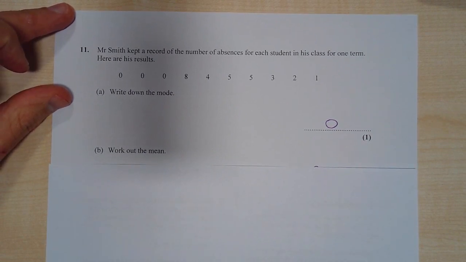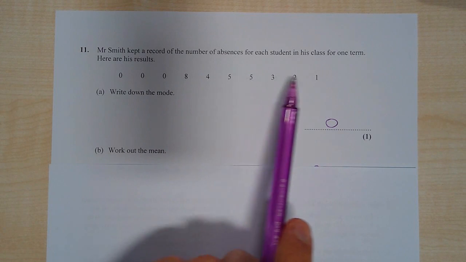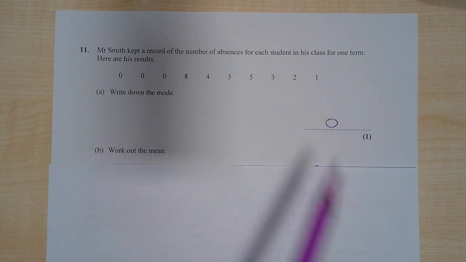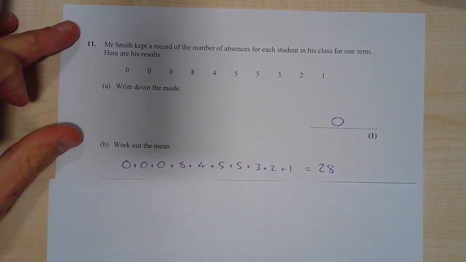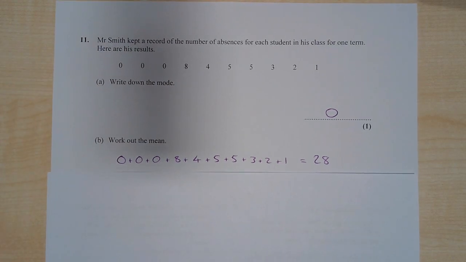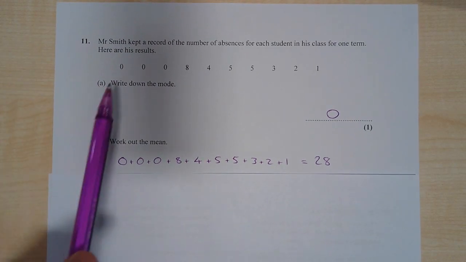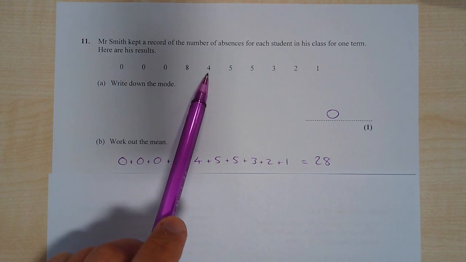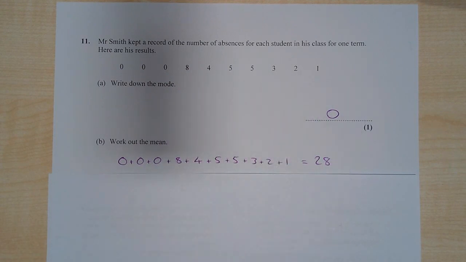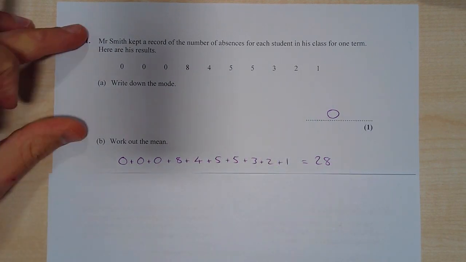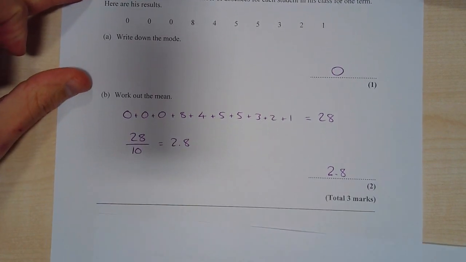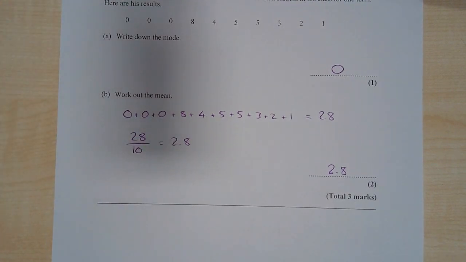So to work out the mean of a list of numbers, I need to add them all up and then divide by how many numbers I've got in total. So if I just add all those numbers up, I get 28. And then how many numbers did we have? 1, 2, 3, 4, 5, 6, 7, 8, 9, 10. So I'm taking this number 28 and I'm dividing it by 10 and I get the answer of 2.8.